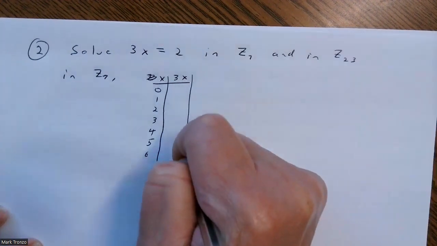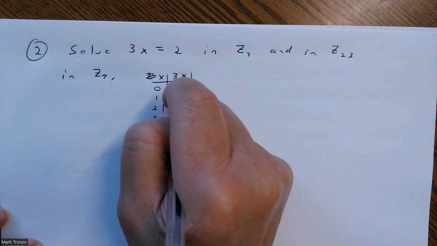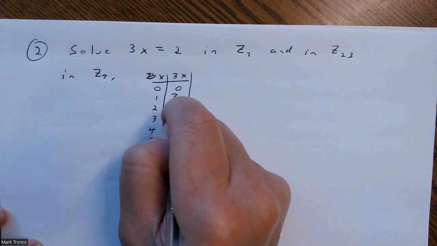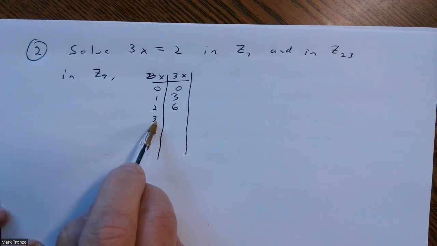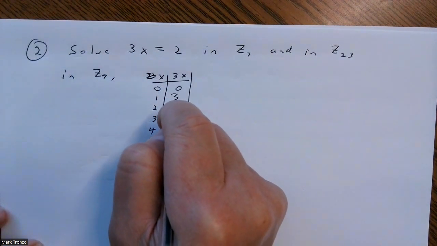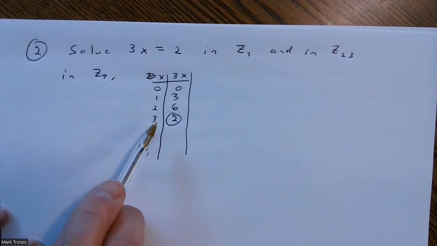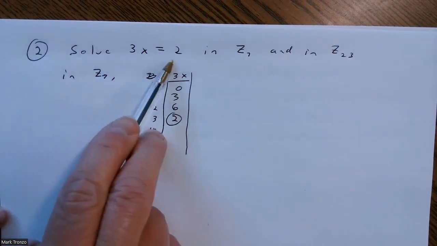If you put 0 in here, 3x, of course, is going to be 0. 3 times 1 is going to be 3. 3 times 2 is going to be 6. Now, 3 times 3 will be 9. But that's going to be 2, isn't it? Mod 7. Because 3 times 3 is 9, but that's going to be 2 mod 7. So that's going to work.